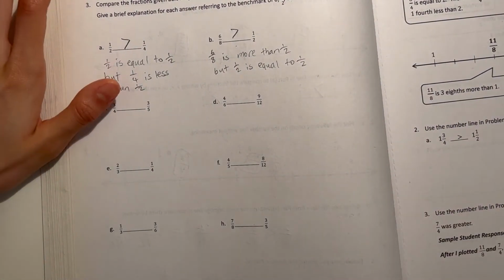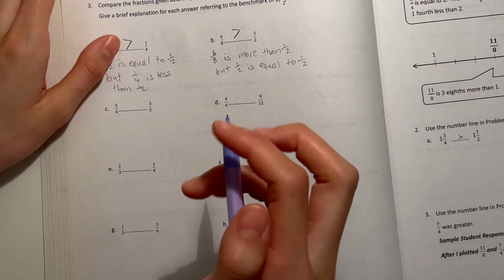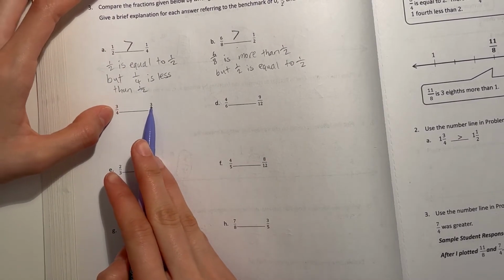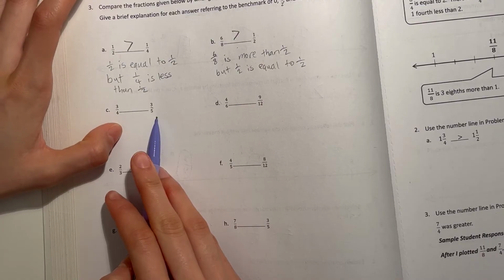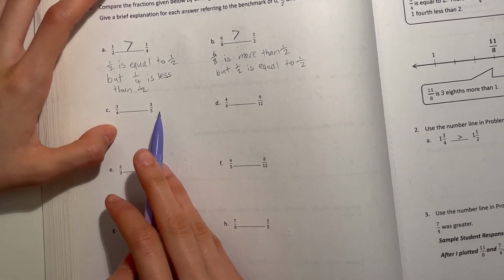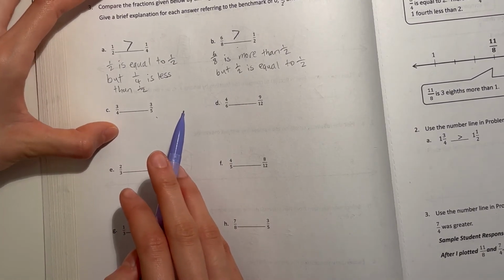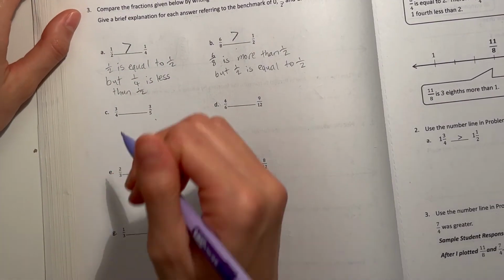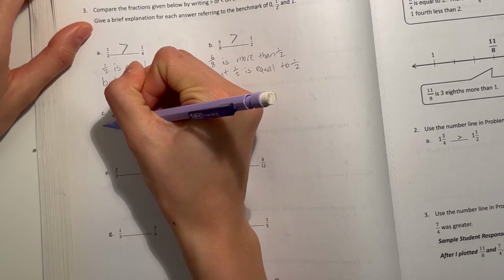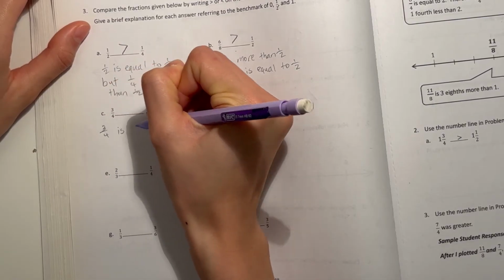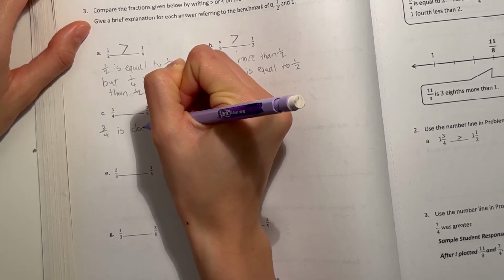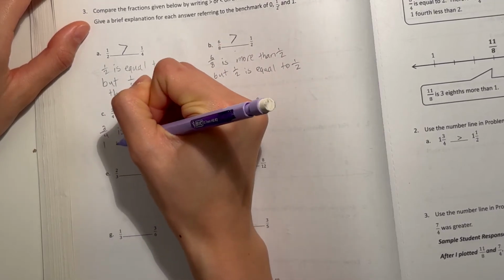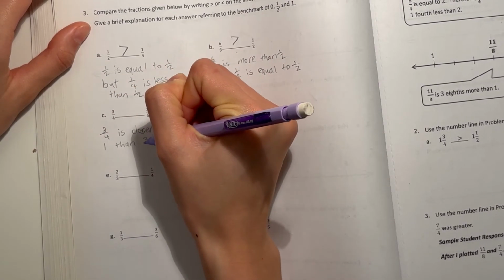C. Now C, 3/4 and 3/5. Well, our numerator is the same number, so time to look at the denominator. 4 is less than 5, which means when we're looking at it as a fraction, 3/4 is bigger. And we can explain saying 3/4 is closer to 1 than 3/5.